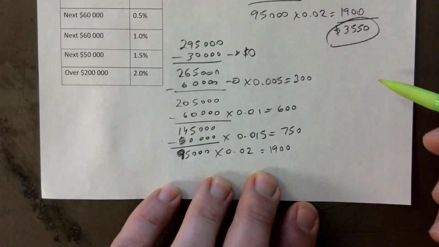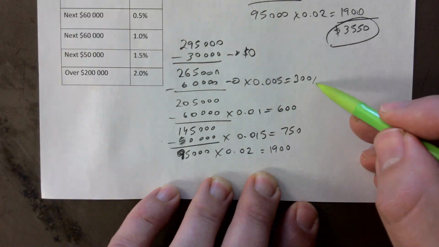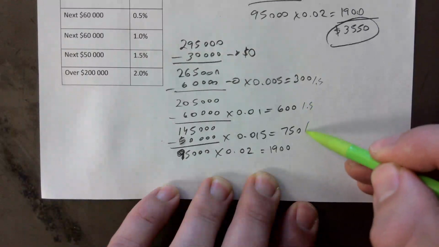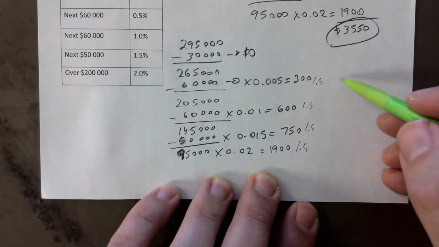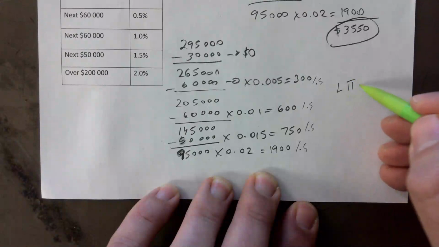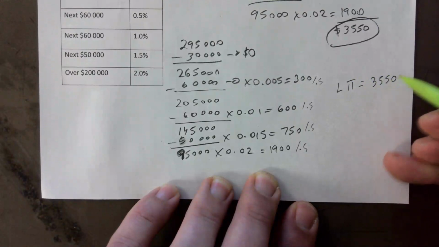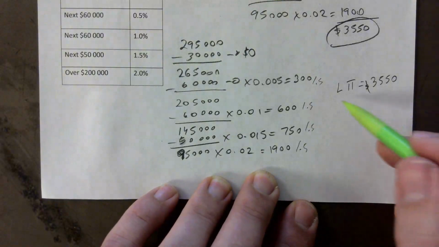So I will say this today. Yeah, half. We're going to go half mark for each of these values, and then we'll give you a full mark for actually adding it up. Okay, so land transfer tax is $35.50 regardless of how you do it.